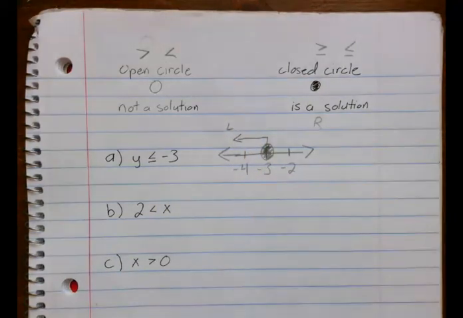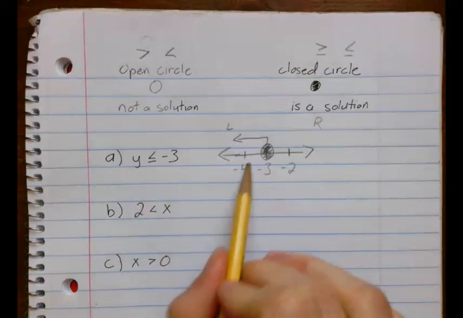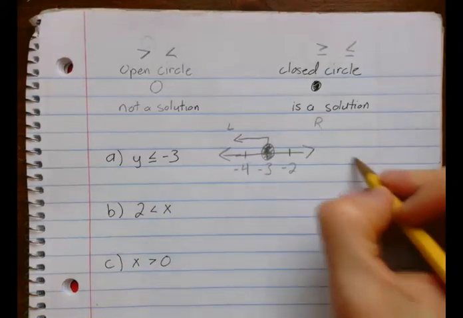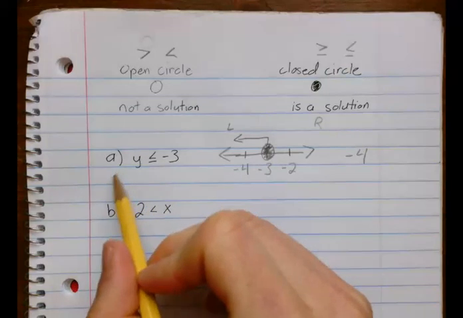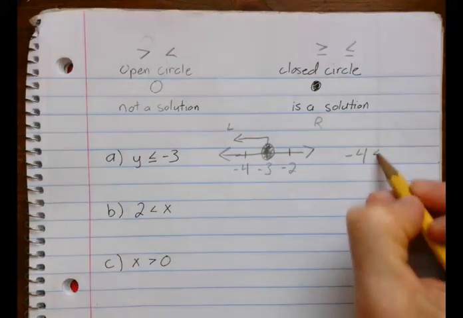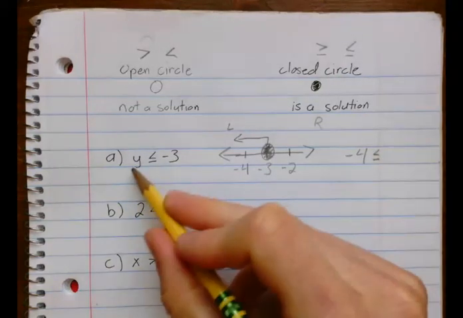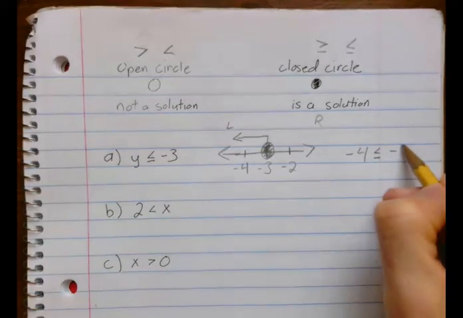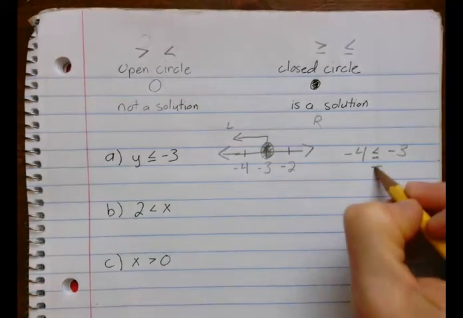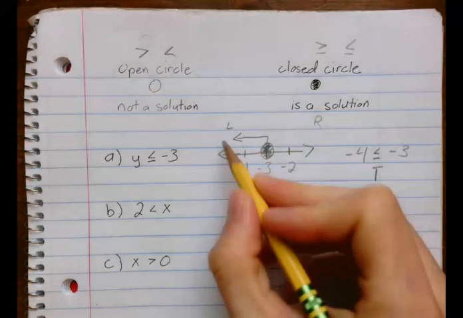Another way you could do that is by testing a number. So I could take a number like -4 and plug that in place of our variable. A variable is just a placeholder. So we remove the variable, we remove that placeholder, and plug in a number. So -4 is less than -3. If that is a true statement, like this one is, that's the direction that we go.